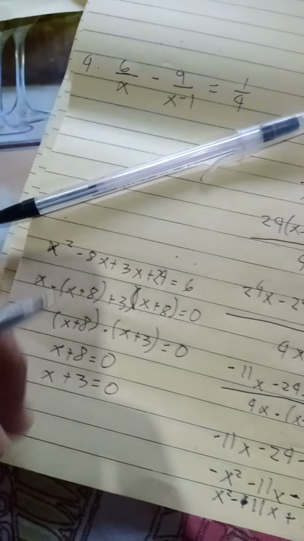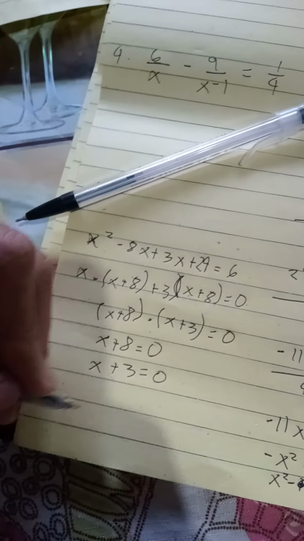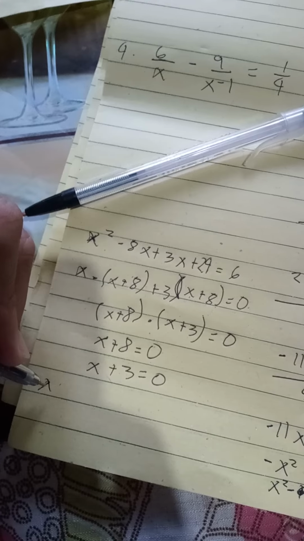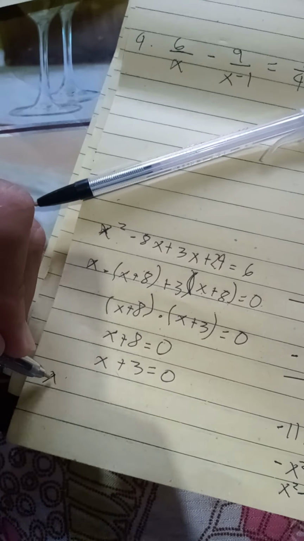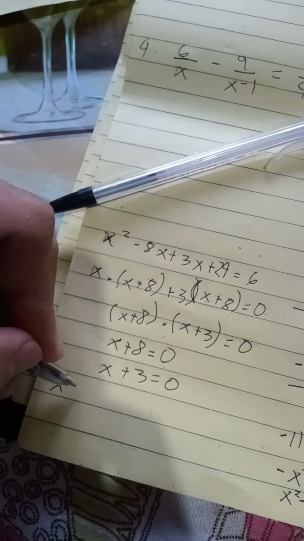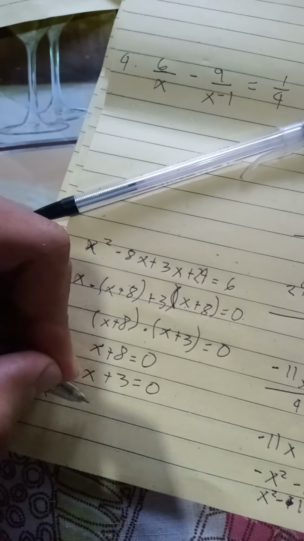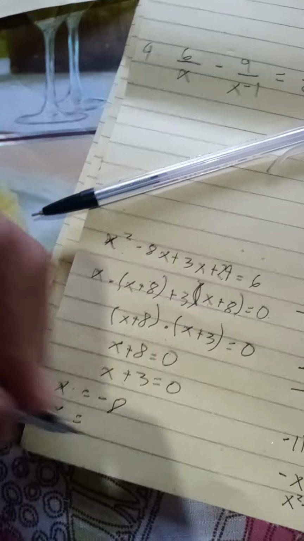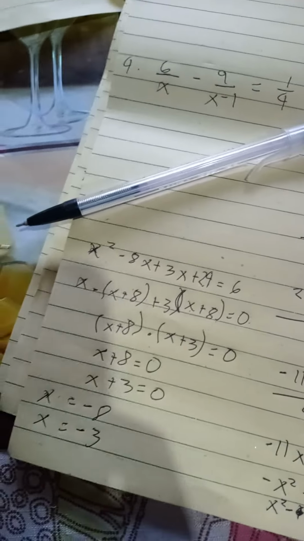So our final answer here is x equals negative 8 and x equals negative 3.